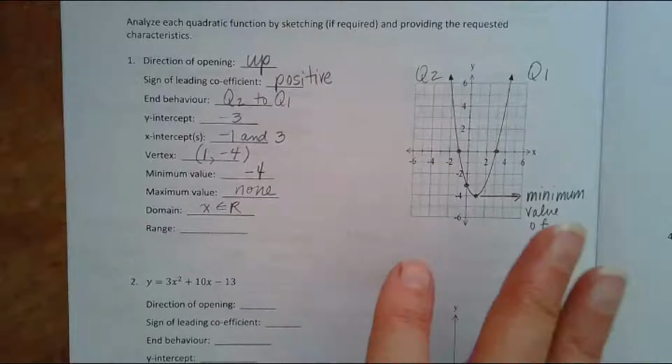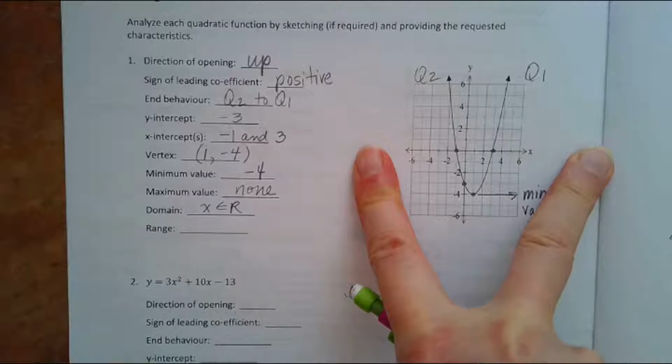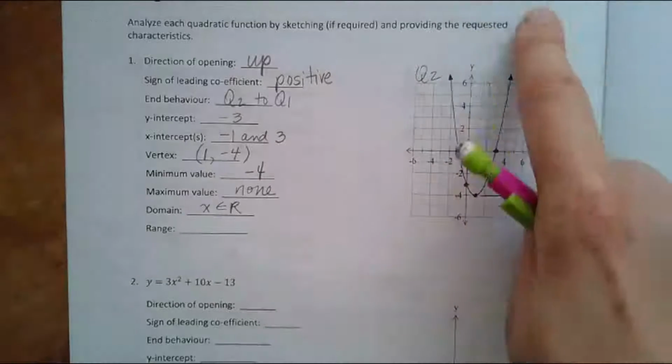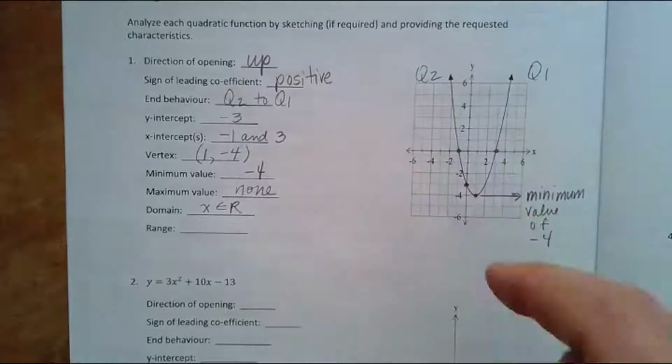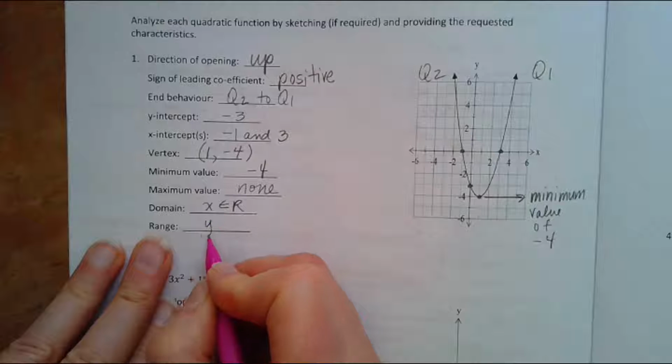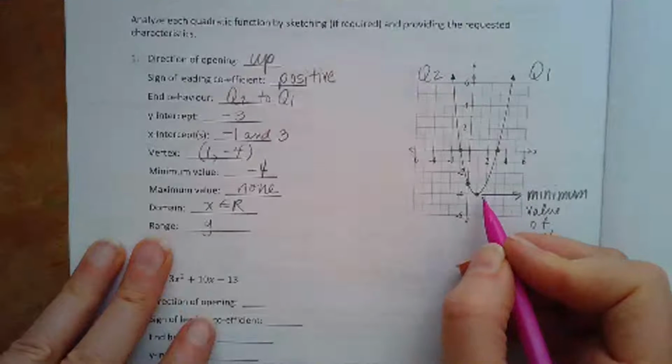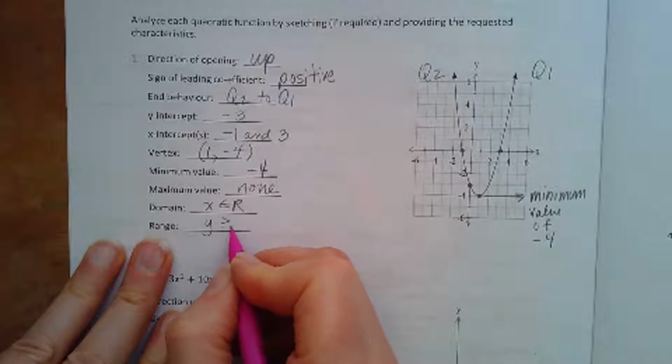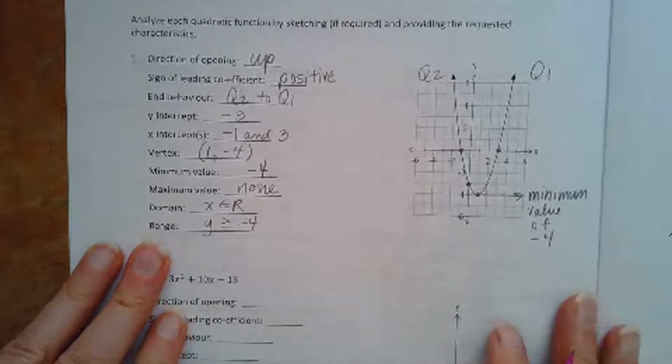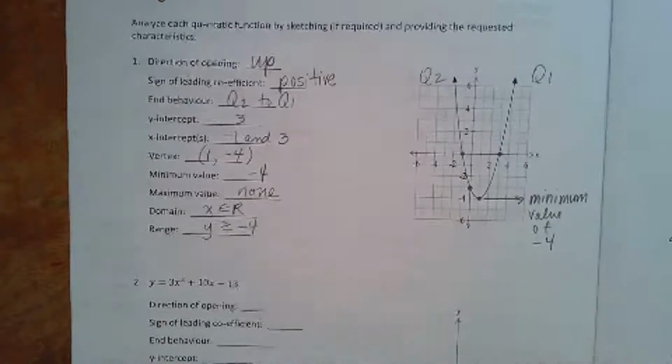So the graph grows forever and ever to the left and the right, and it grows forever upwards, but it doesn't grow forever downwards. The range then is restricted, and we say y can be any number, but it's any number greater than or equal to -4. Okay, so that's how we display this.